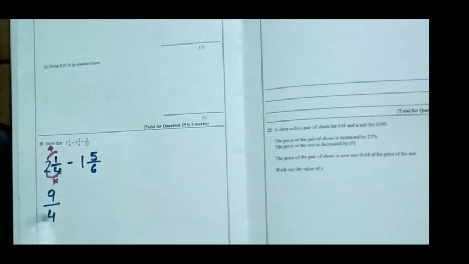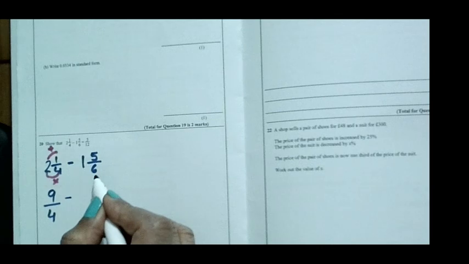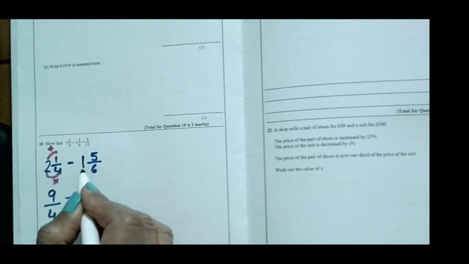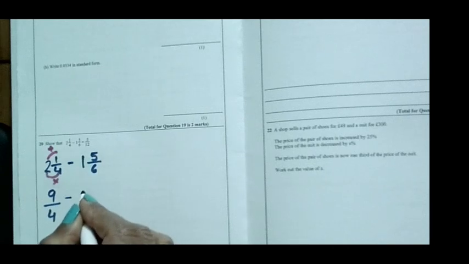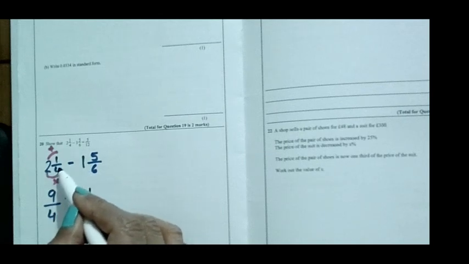Next now, you need to make this mixed number into an improper fraction too. Same rule, times the bottom. 6 times 1 is 6, plus 5 will give you 11 over 6. Now you have seen how nicely you have turned the mixed numbers into improper fractions. And what are improper fractions? When you get the top heavy numbers, we say they are improper fractions.